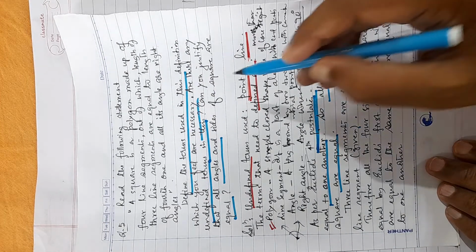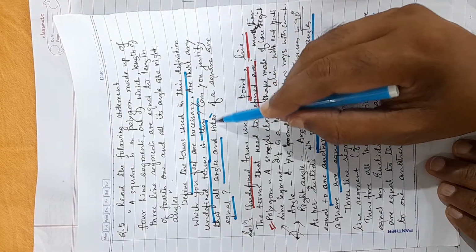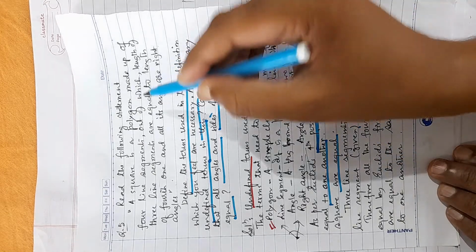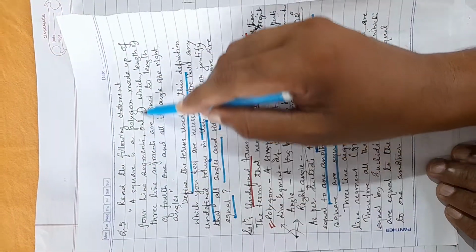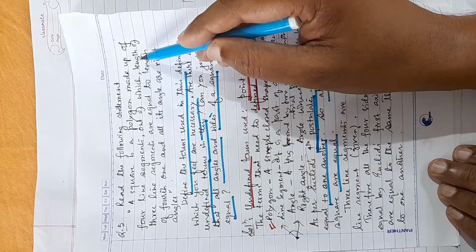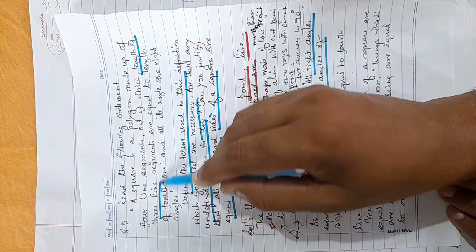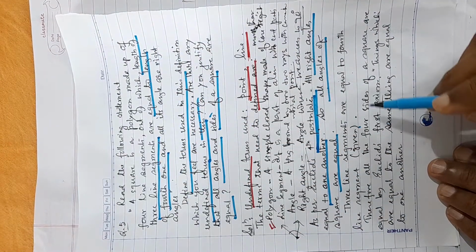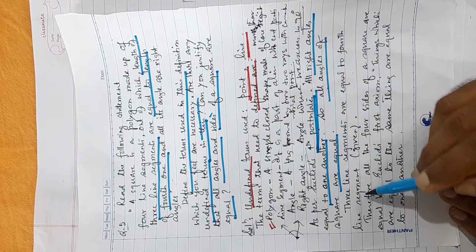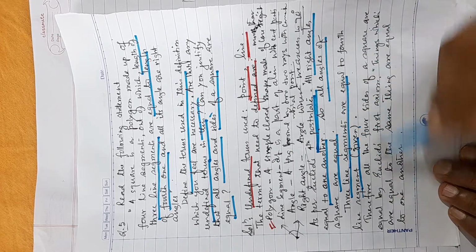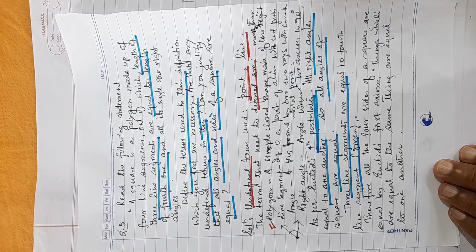And the next question is what? Are the sides of a square equal? Yes. Why? It is given here, see, a square is a polygon made up of line segments, out of which the length of 3 line segments are equal to the length of the fourth one. In a square, 4 line segments are there. So 3 are equal to the fourth one.